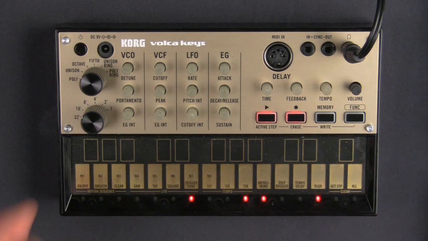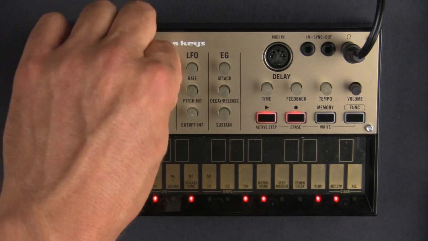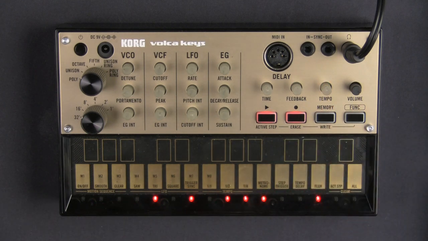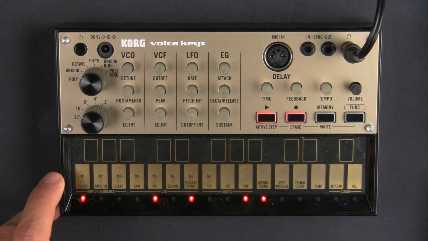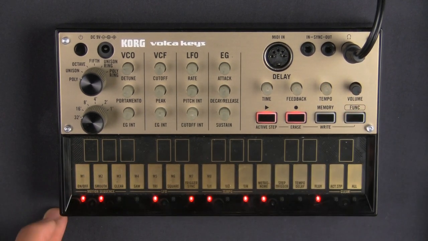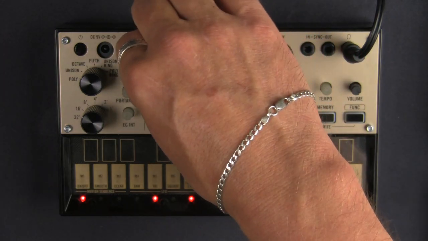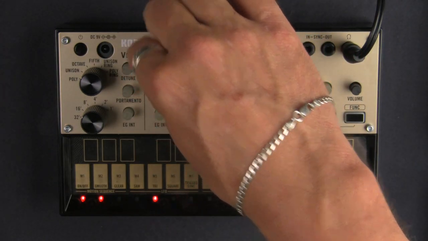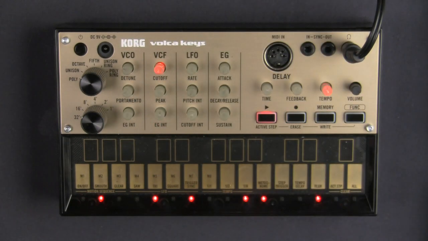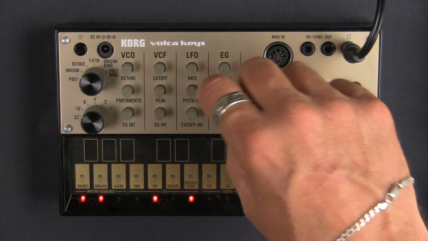And of course, during this, you can be doing anything you want except for anything dealing with delay. But you could also, for example, turn on motion sequence. And, let's be honest, we can also change other things.